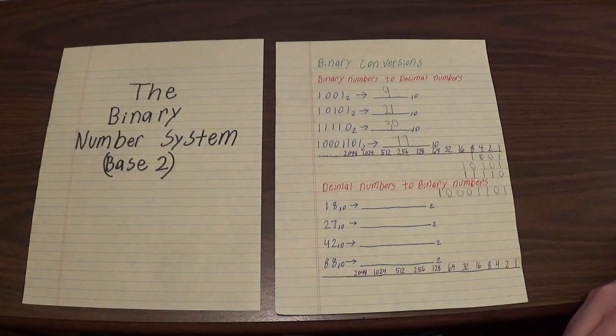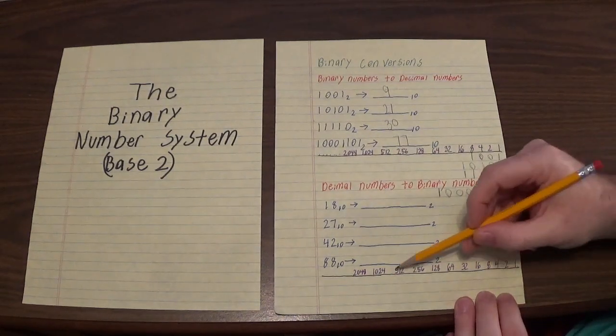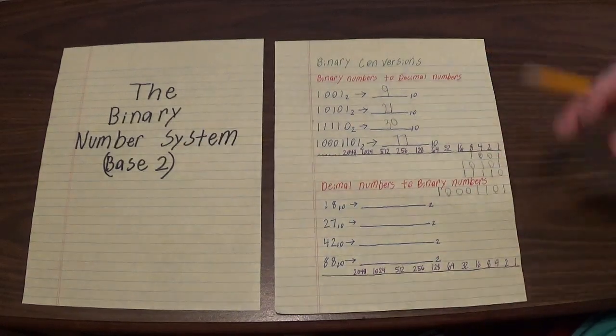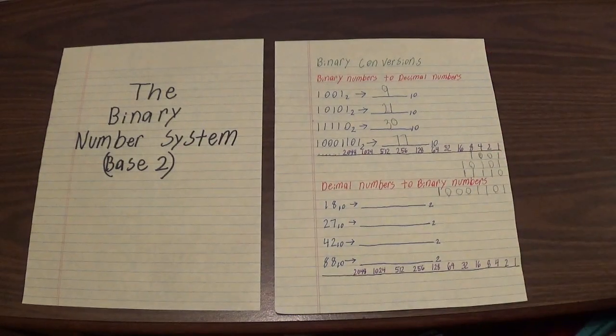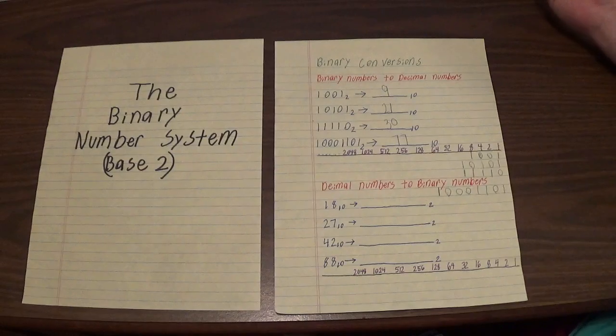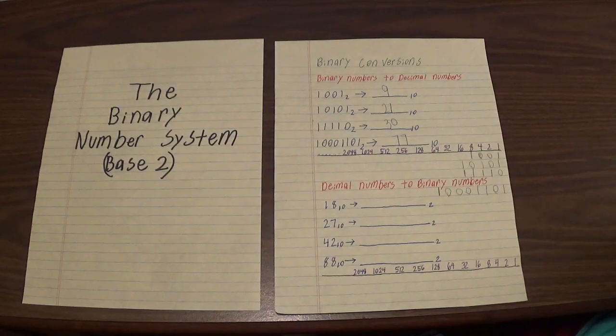conversion back to binary. And we're basically just going to take the reverse approach. So we're still going to utilize our binary number line, which I have down here. But instead of adding, we're going to be subtracting. Okay, so here I've got some examples of just some decimal numbers, and we're going to convert that to binary.